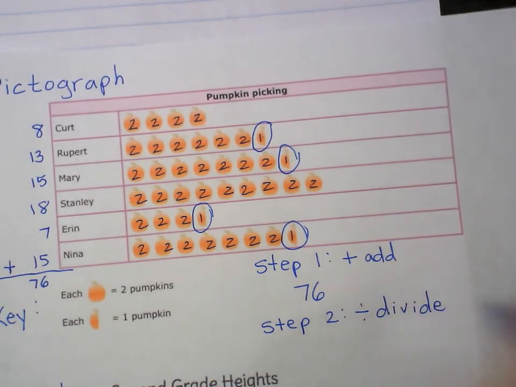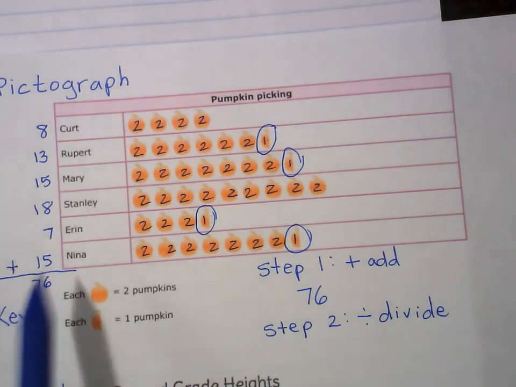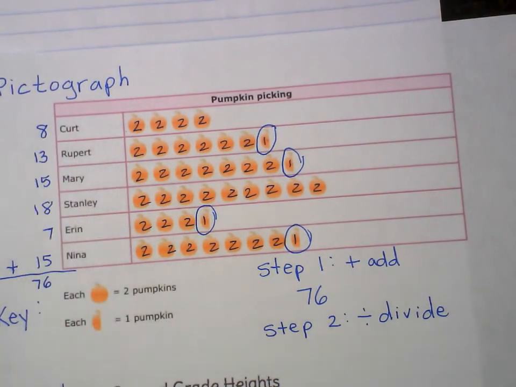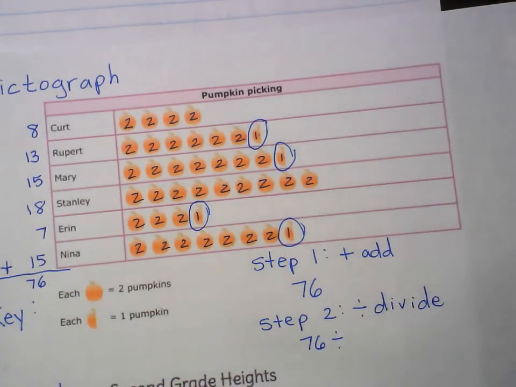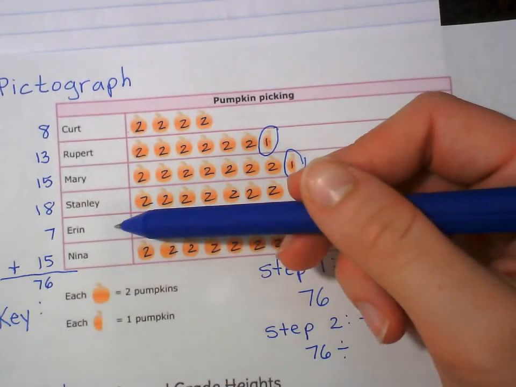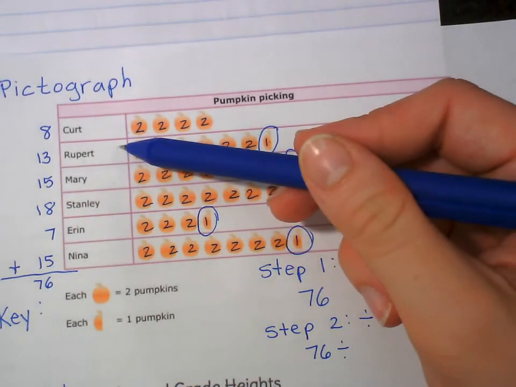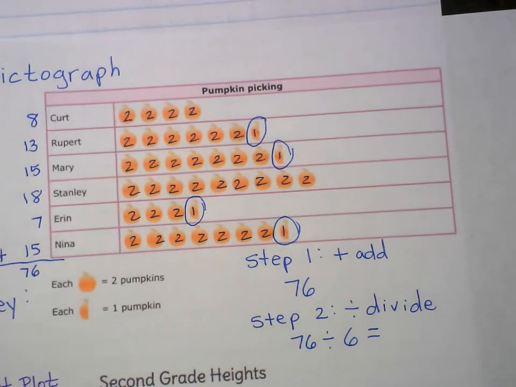We're dividing by how many different people picked the pumpkins. How many numbers did we add up? Okay, so 76 pumpkins were picked total. But how many people picked them? 1, 2, 3, 4, 5, 6. 6 people picked those 76 pumpkins.